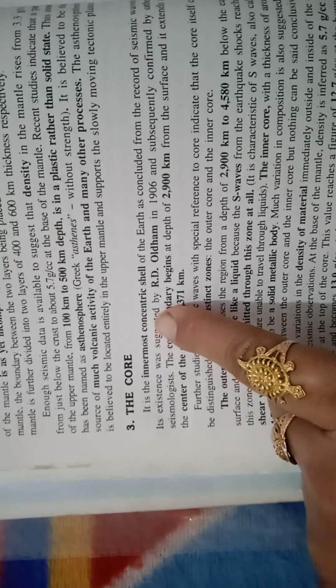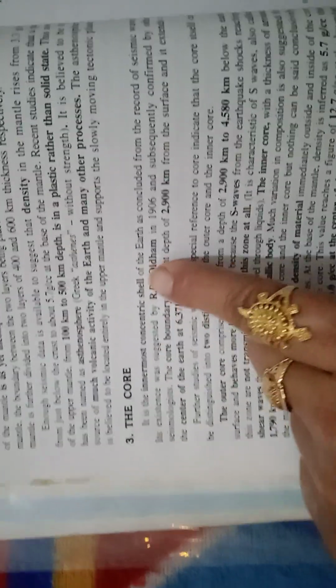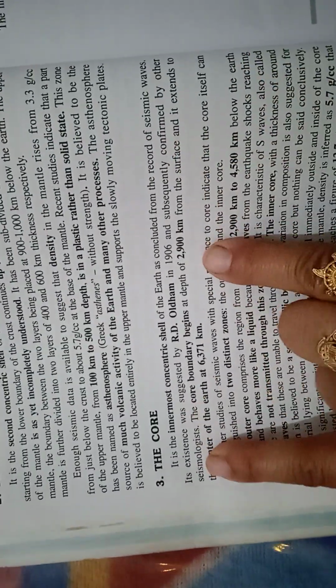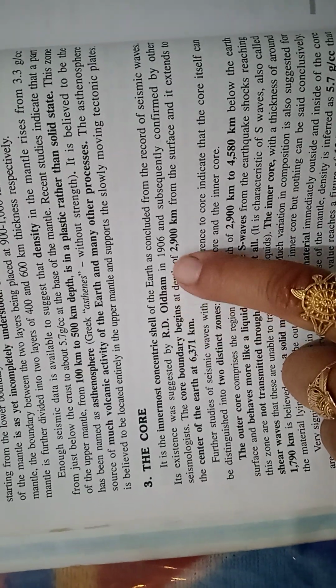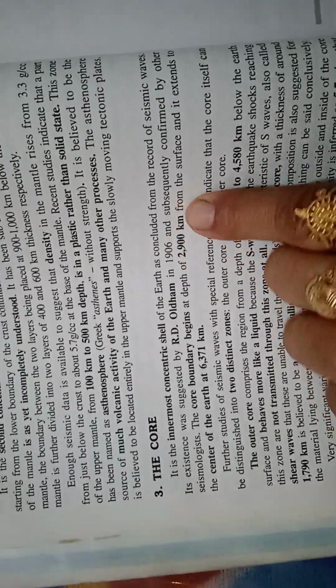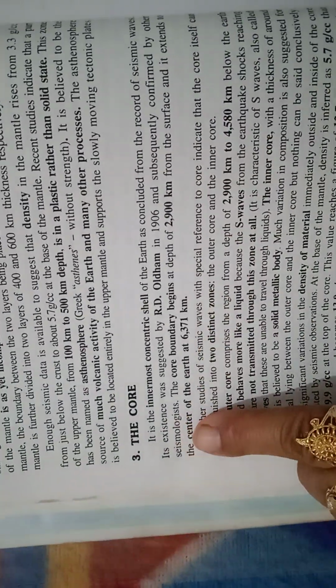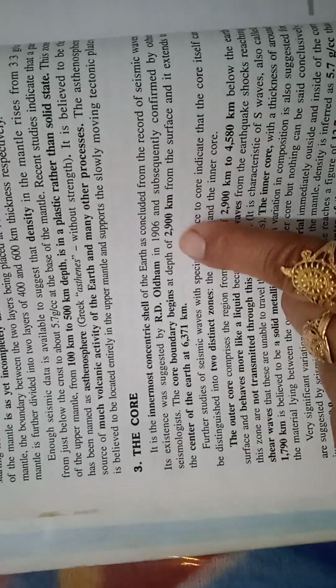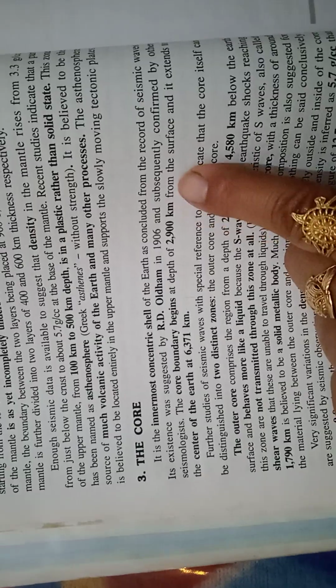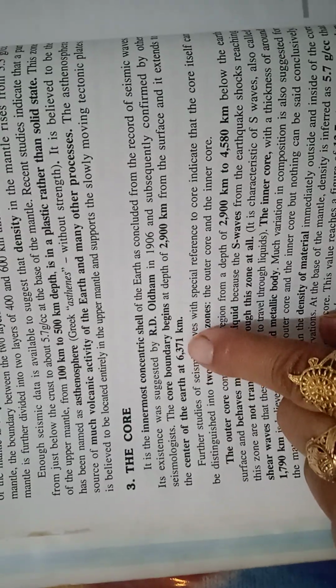Chapter 2, The Earth. The core. It is the innermost concentric shell of the Earth as concluded from the records of seismic waves. Its existence was suggested by R.D. Oldham in 1906 and subsequently confirmed by other seismologists. The core boundary begins at a depth of 2,900 kilometers from the surface and extends to the center of the Earth at 6,371 kilometers.